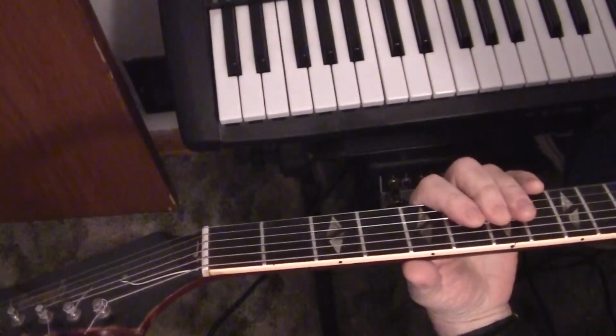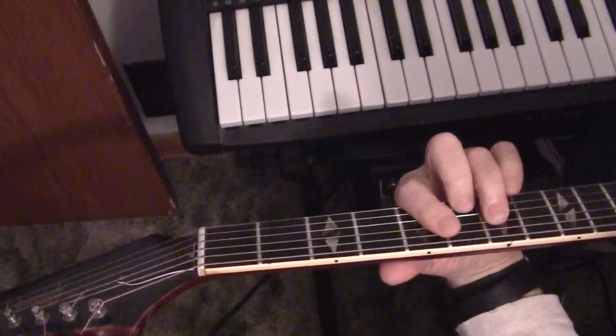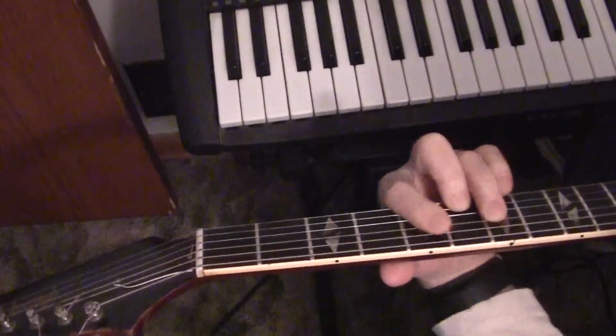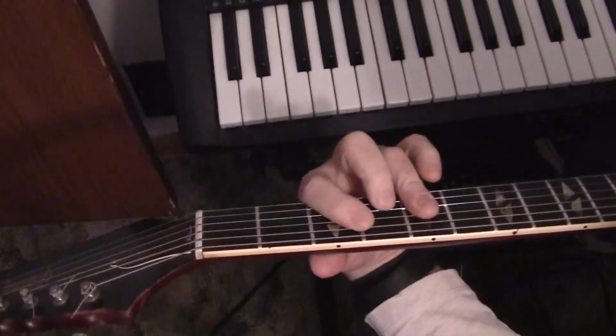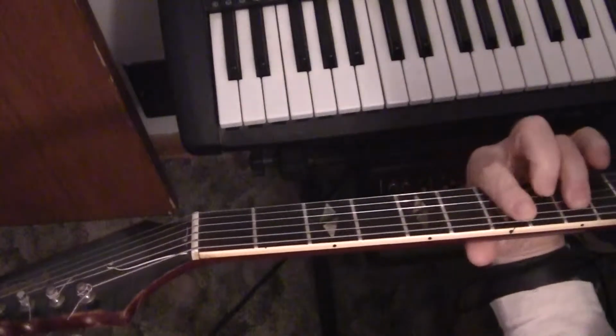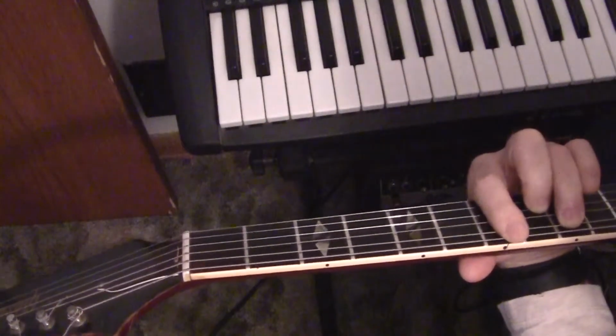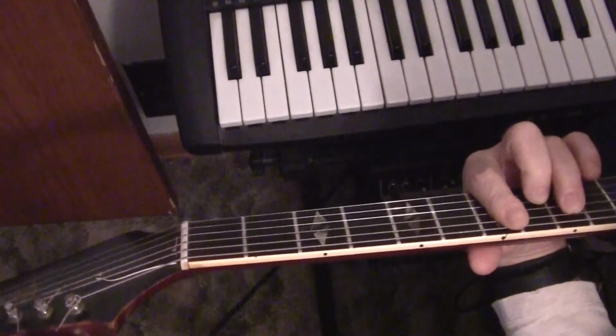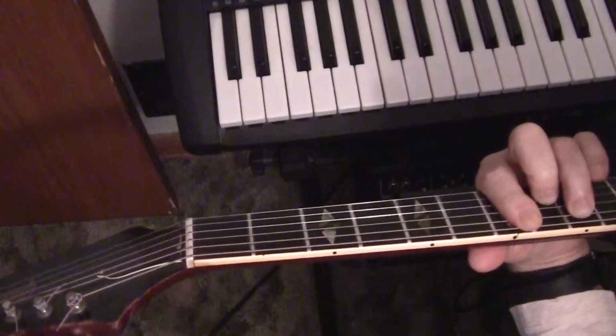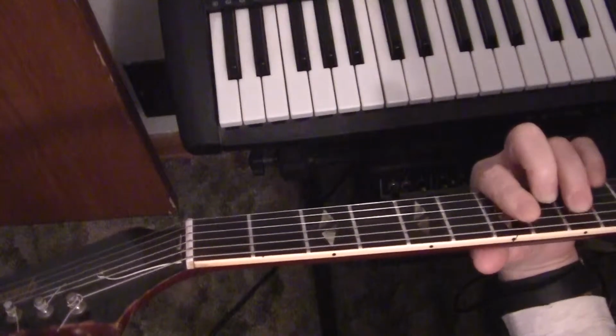And here we can insert chords into our progression. Here's our 2-5-1, and let's go to a 7th chord. That's the secondary dominant of the 3 chord.